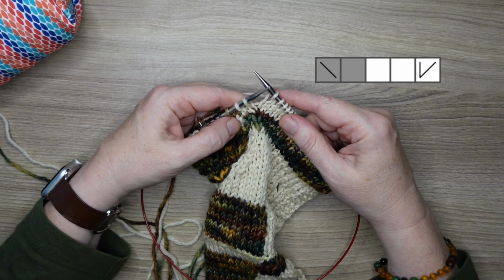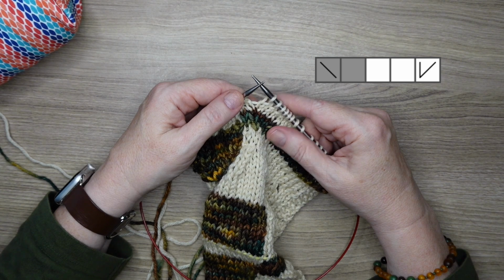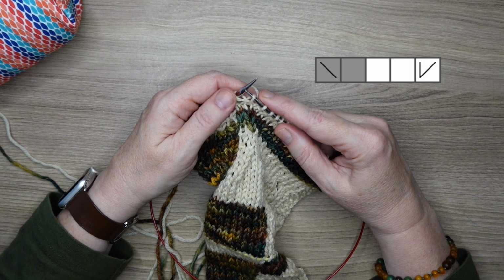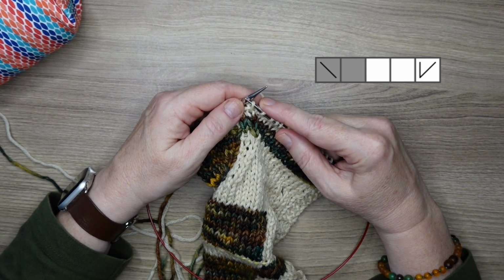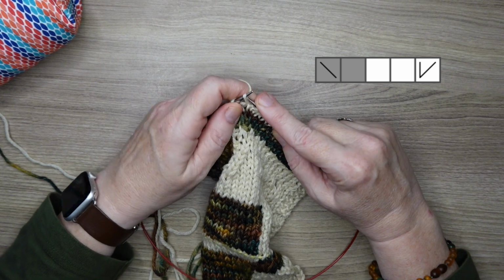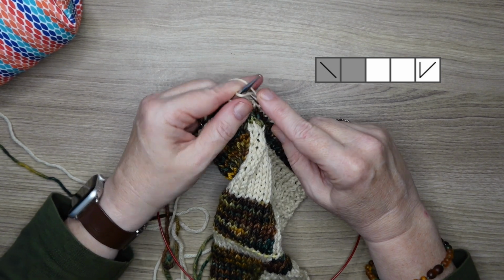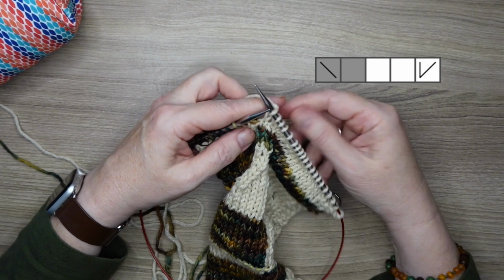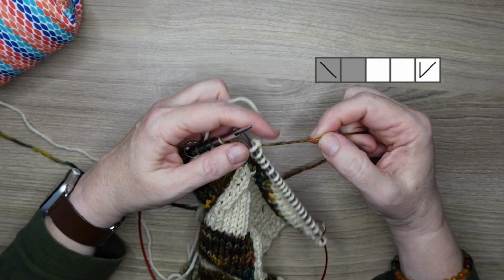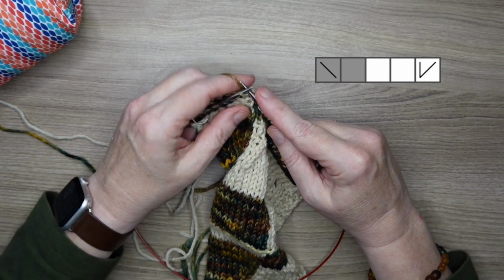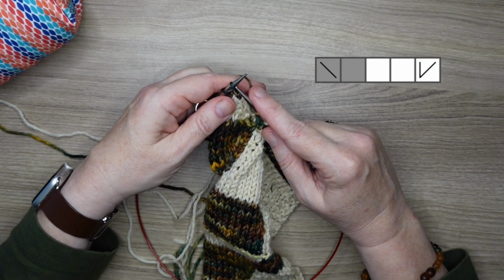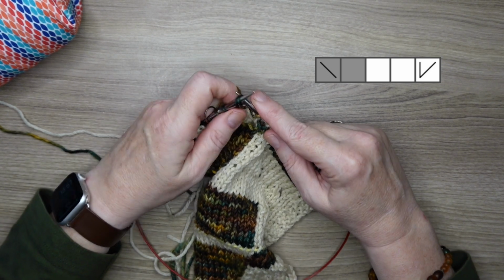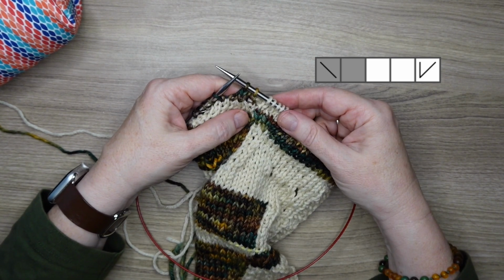Transition from the main color to the contrast color for the following rows goes like this. When you have two stitches in the main color on your needle, you do an Elizabeth Zimmerman increase by pulling up the loop underneath the stitch and knit it. Then you knit two. You grab your contrast color yarn from underneath your main color. You knit one and you do an SSK. So you slip one, put it back on the needle, twist it and knit it together through the back loop with the next stitch.